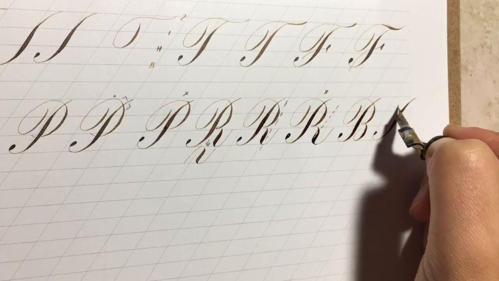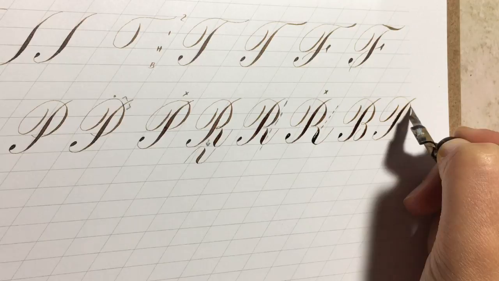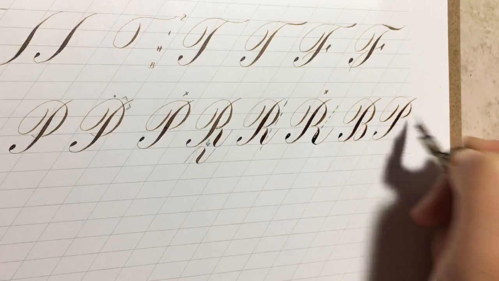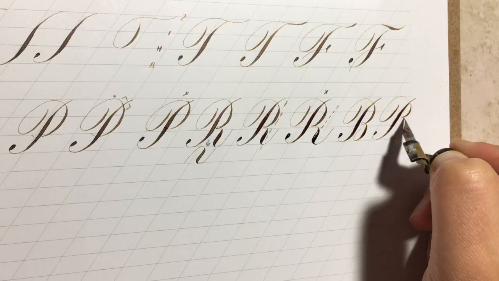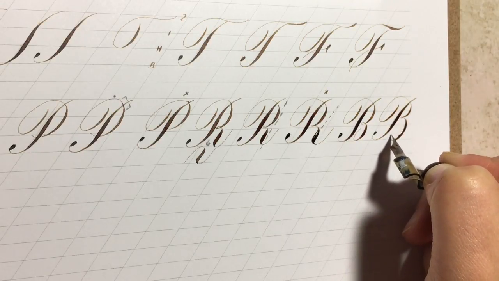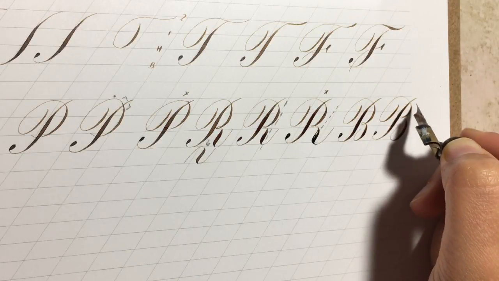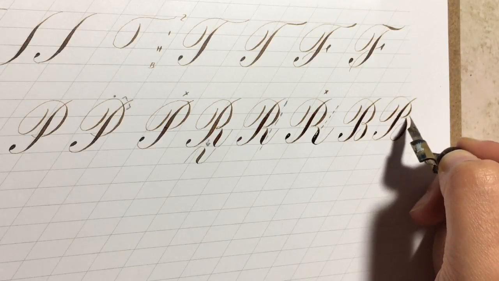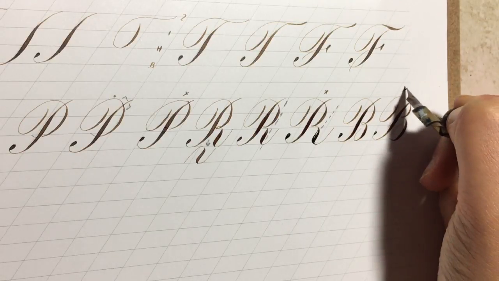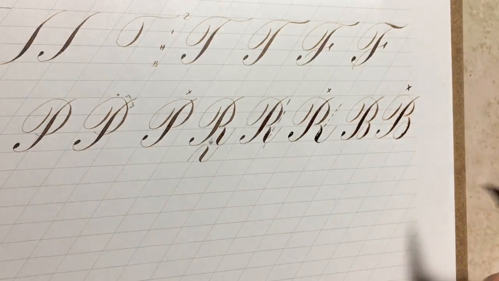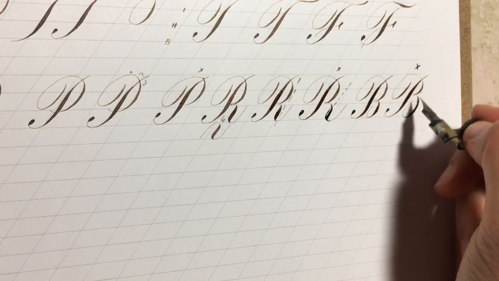You want to make sure that you are coming down far enough. You don't want to end it right here, which is above the header line, and then come down, because then the bottom loop of your B will be a lot bigger than the top. Now again, with the capital letters, they're a lot less strict than the lowercase, and so you can kind of make it your own.